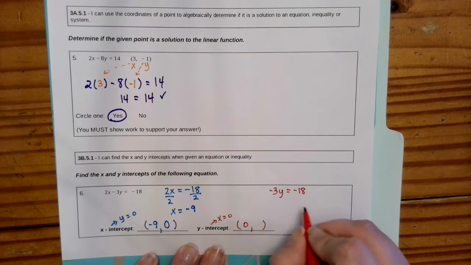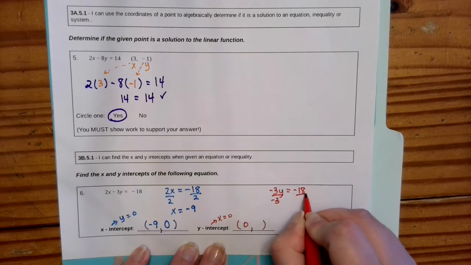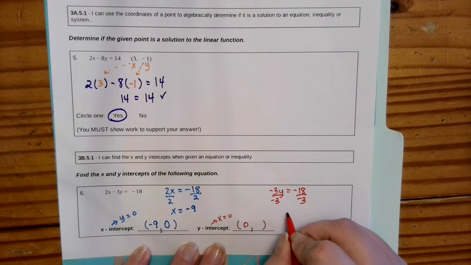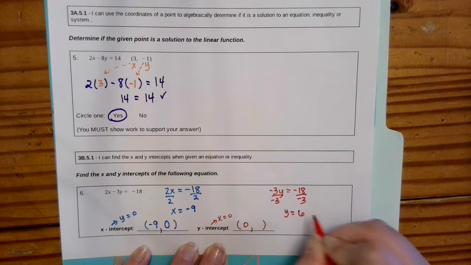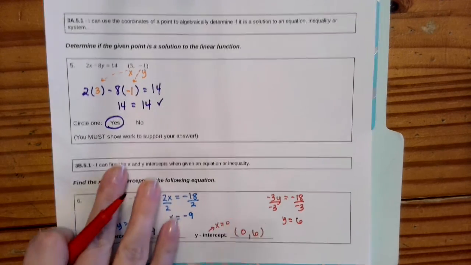Now I can go ahead and just solve for y. Since this is negative 3 times y, I'm going to divide both sides by negative 3, and I get that y is equal to positive 6. And there we go.